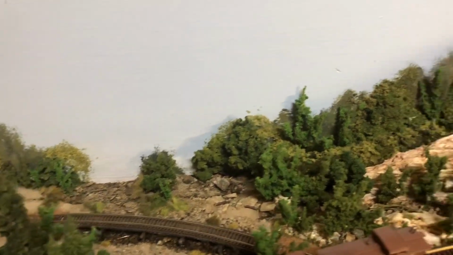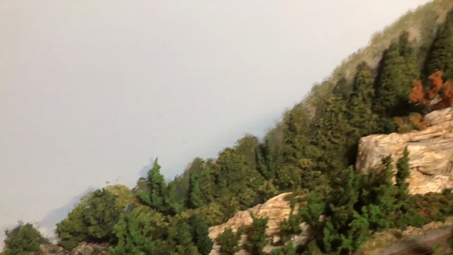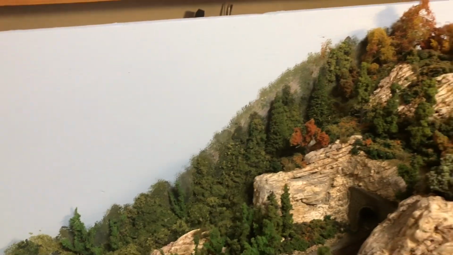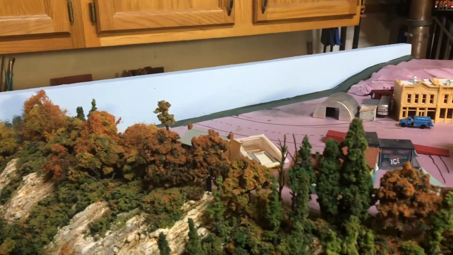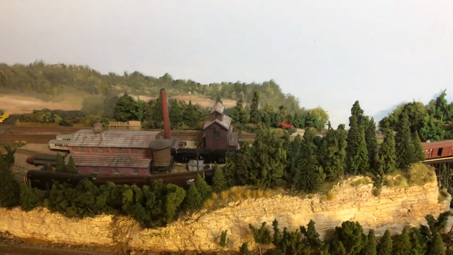Bringing it up, and you can see that was in the other videos, and then I've still got work to do over at Alta when I get over that way. And I will do some practice work on that scrap piece of foam board that I have, and I'll probably add some clouds at some point. But that will be another day. Let's run a few trains and see how it looks.